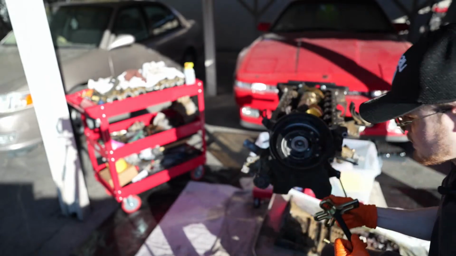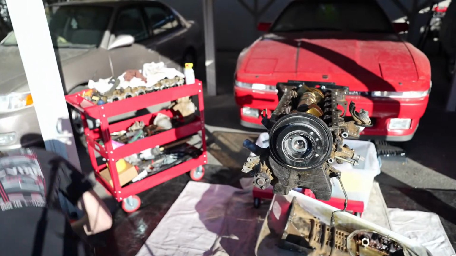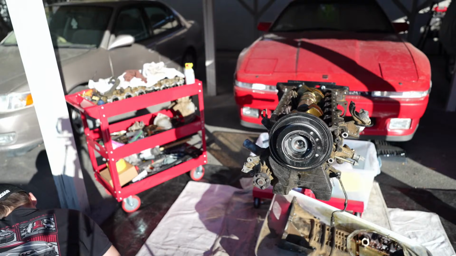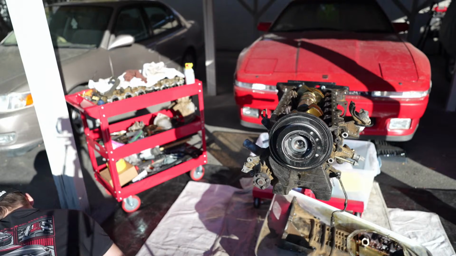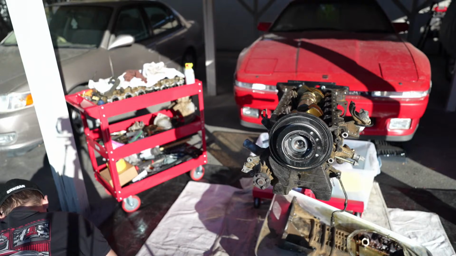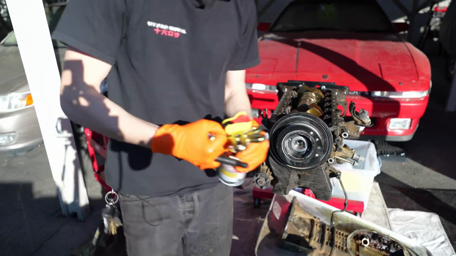I think this thing goes on the other way. Hold on one second. All right, and then this also does mention to lubricate the threads. So I am gonna lubricate the threads.